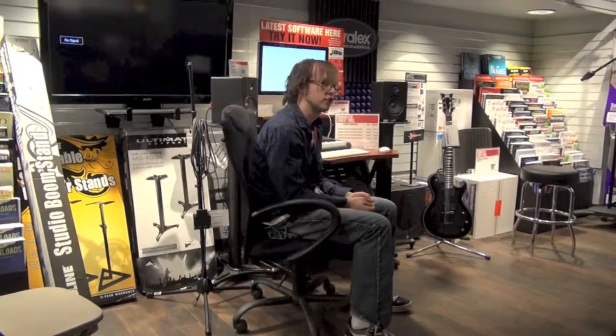The heart of your studio nowadays is really the computer that you're driving the programs with. You're only as strong as your weakest link, as they say when you're building a computer.